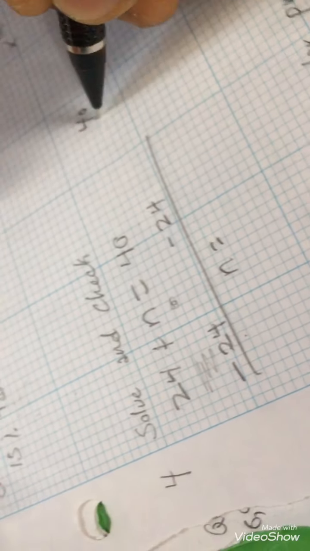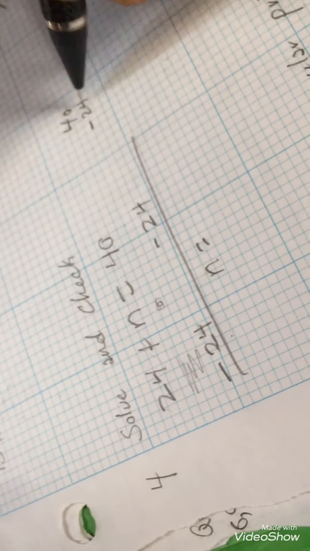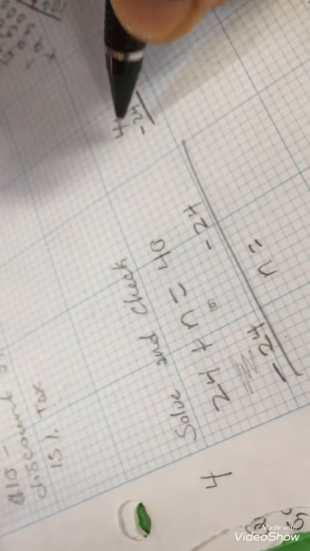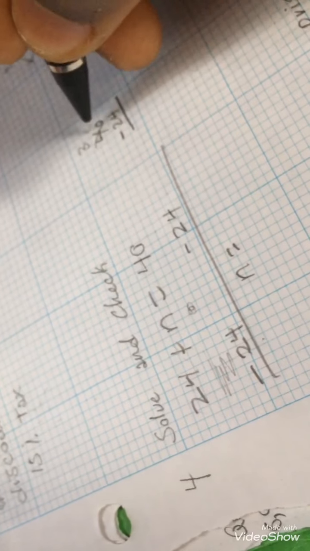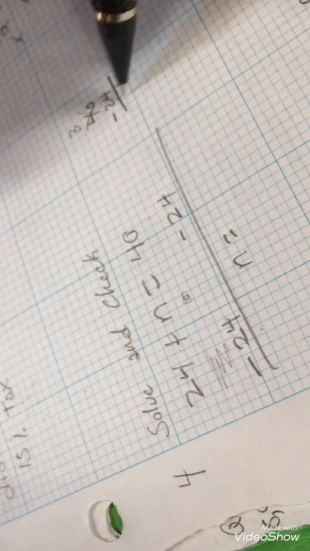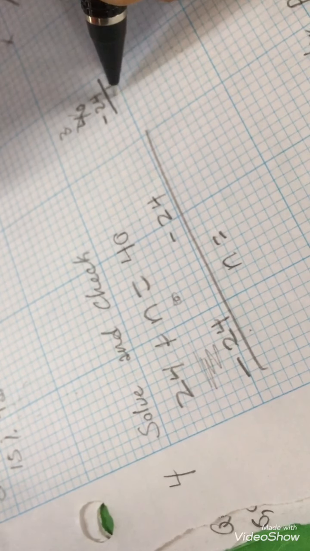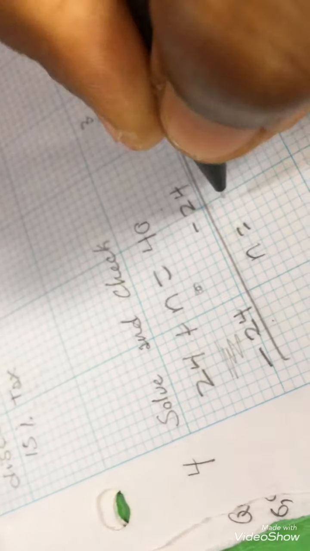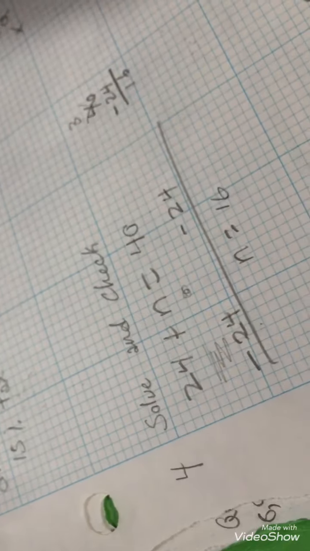For the people who need this, we have to borrow and subtract. Put our 3 here, put 1 here. 10 take away 4 is 6, and 3 take away 2 is going to give us 1. So we end up with 16.